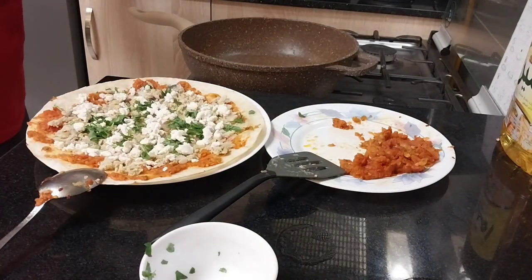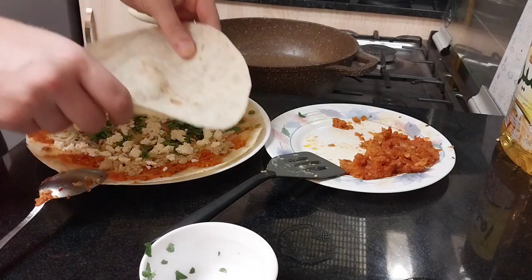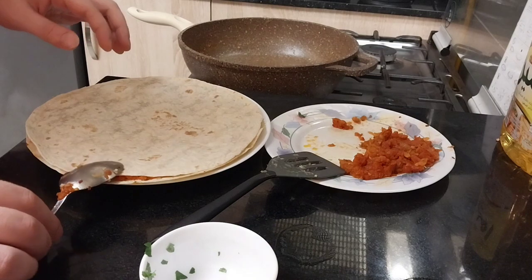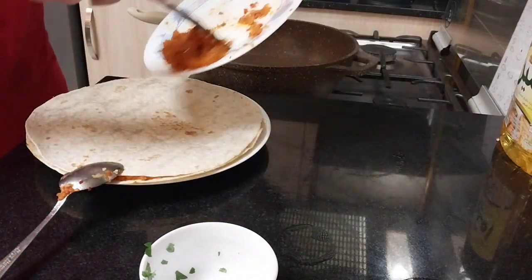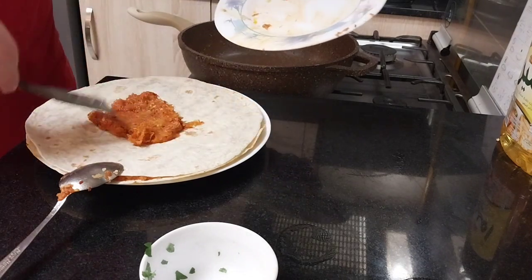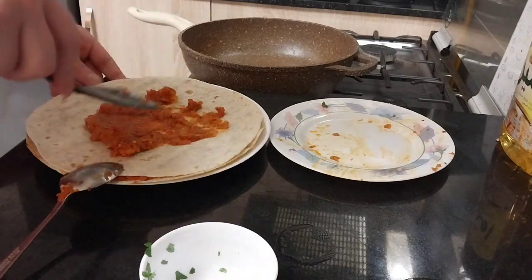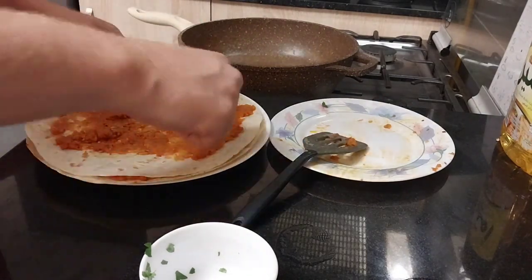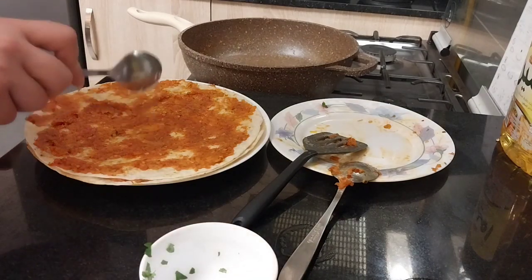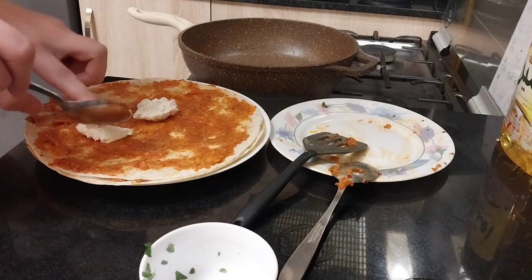So after adding cheese, another tortilla. I don't know what the name of this is. And again cheese.